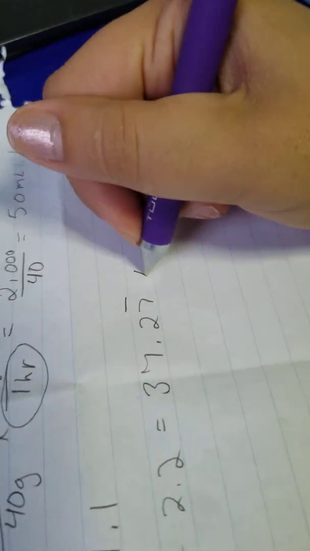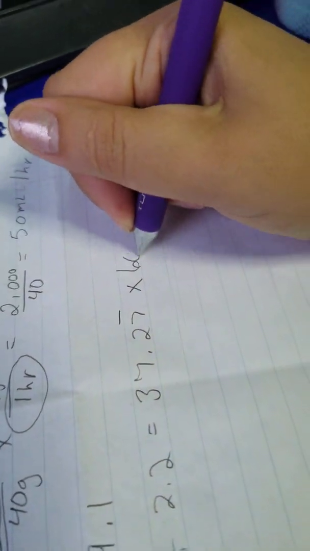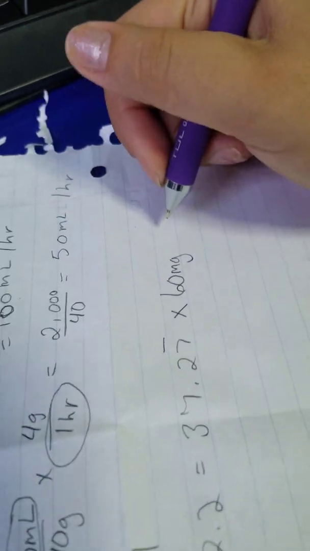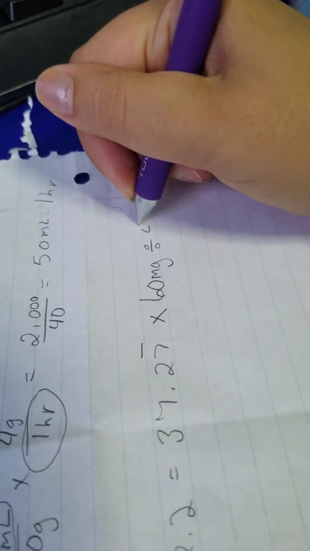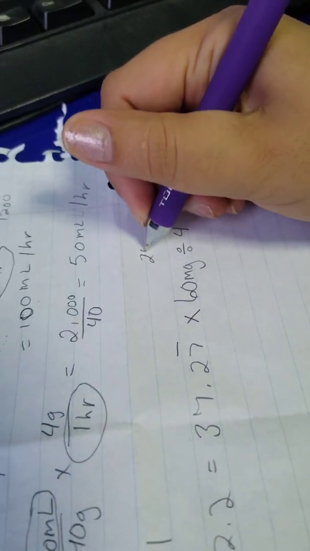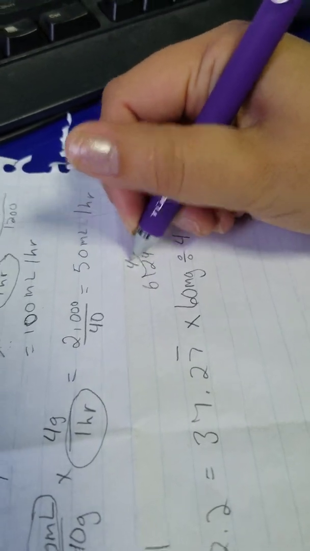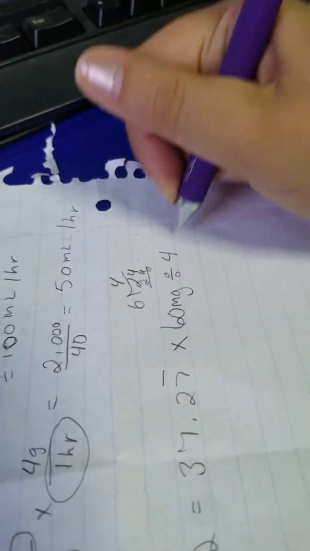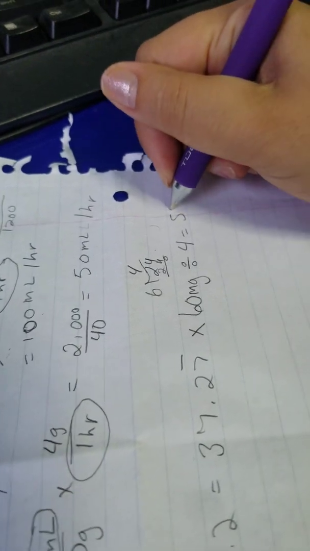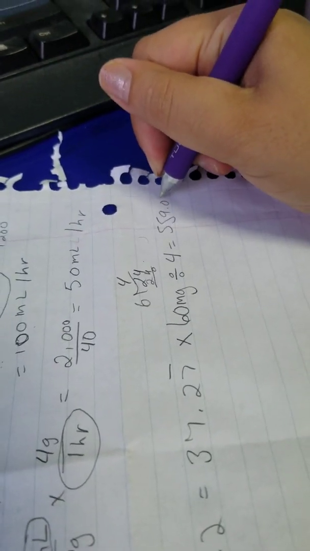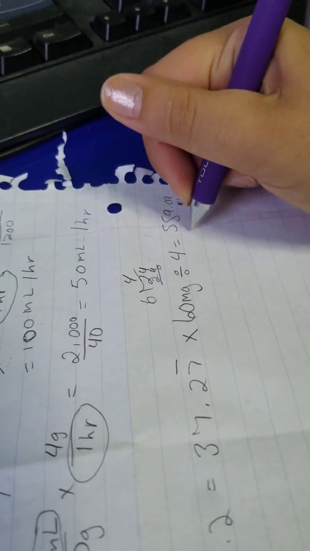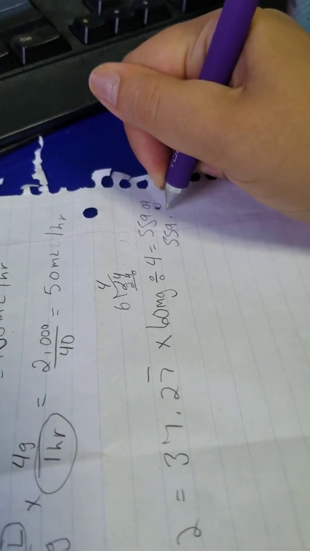From there you multiply by the 60 milligrams and then divide by the 4, for the 24 hours divided by 6, and that will give you the 559.09, rounded to 559.1.